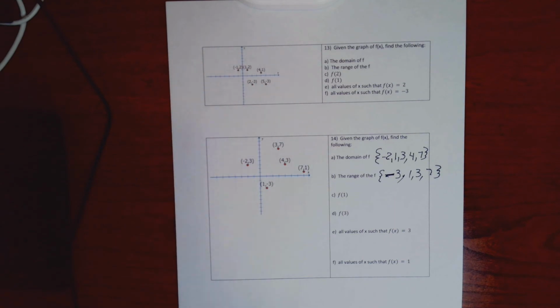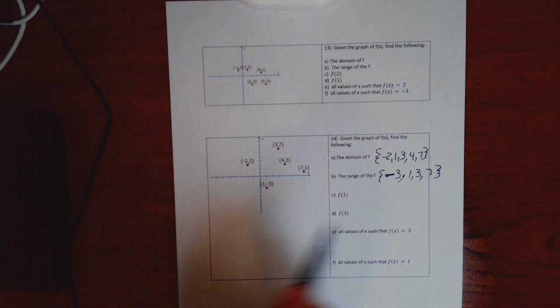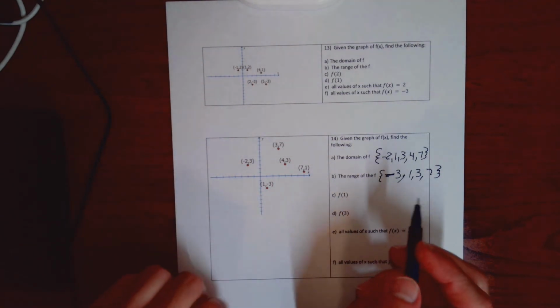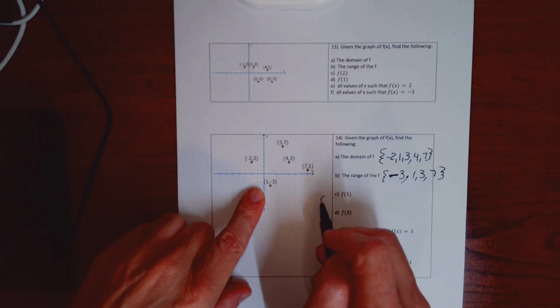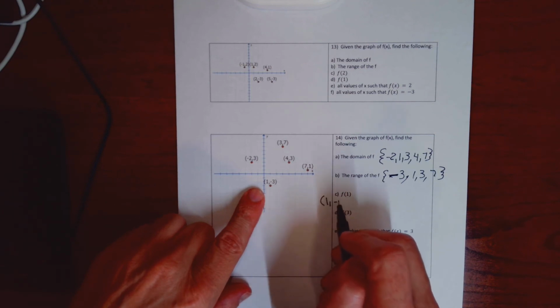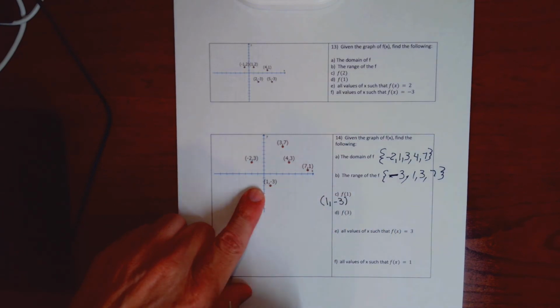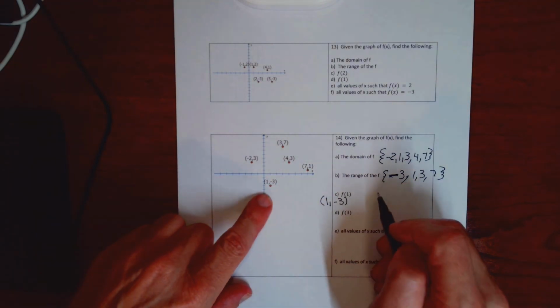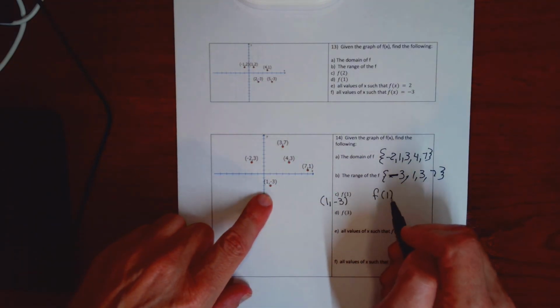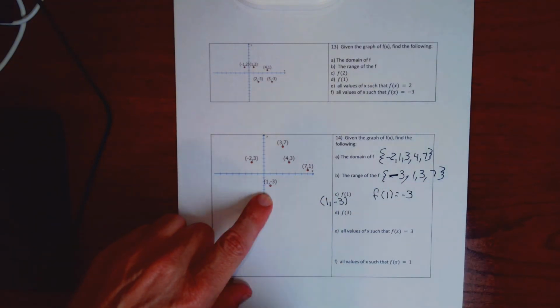I called this graph F. Part C wants me to find f of 1, so I look for points that have an x coordinate of 1. The only point that has an x coordinate of 1 is the point (1, -3). So for an answer to part C, I should write f of 1 equals -3.